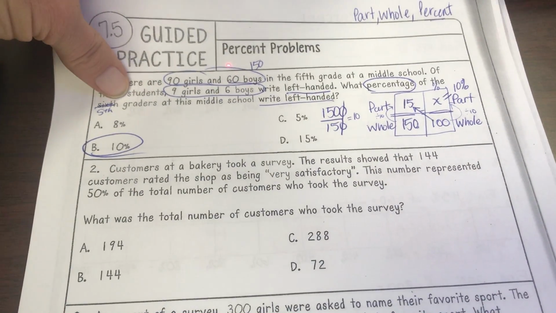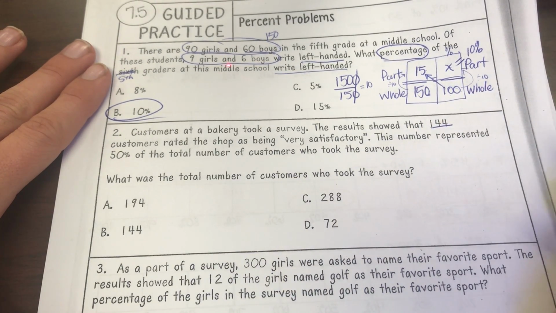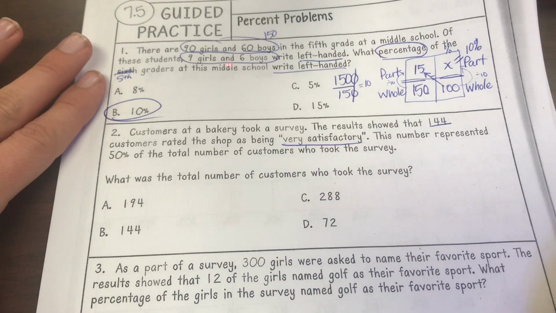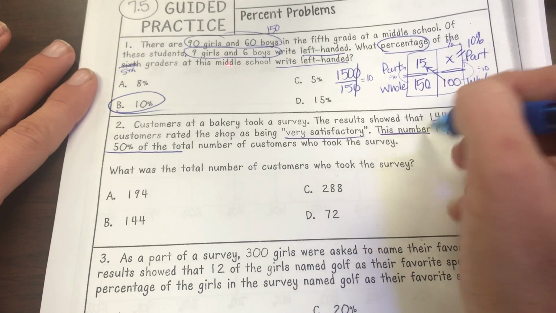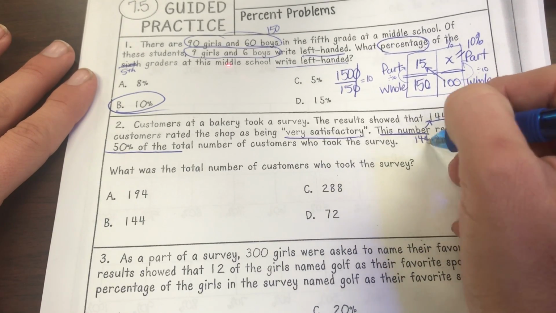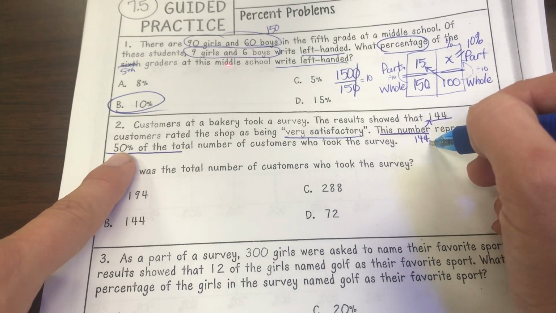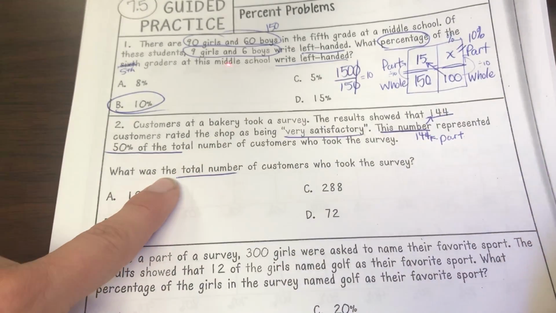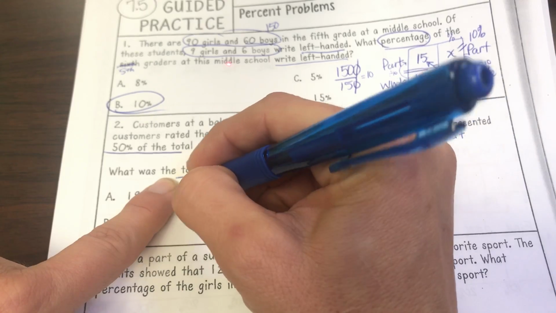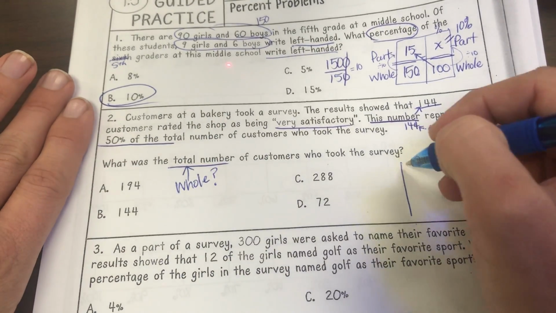So let's look at number 2. Customers at a bakery took a survey. The results showed that 144 customers rated the shop as being very satisfactory. This number represented 50% of the total number of customers. So that 144 represents 50% of the total. So we know that's part of the percent, part of the whole. So this must be part of the whole. And so then it says, what is the total number of customers who took the survey? So yes, it is asking for the whole, or the total. That's what it's missing.